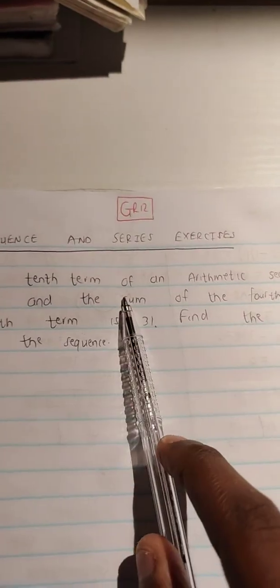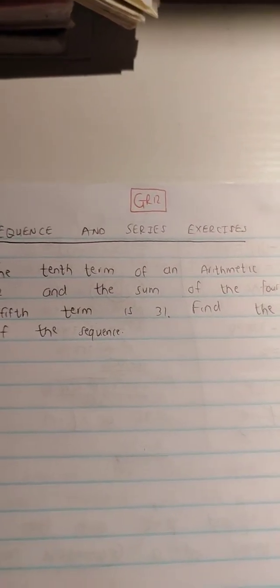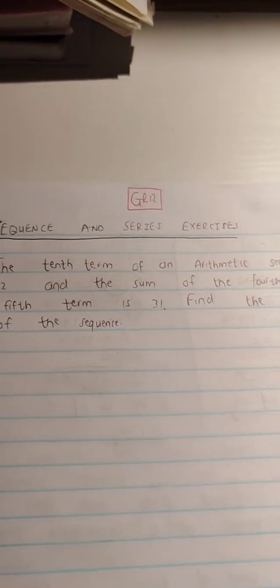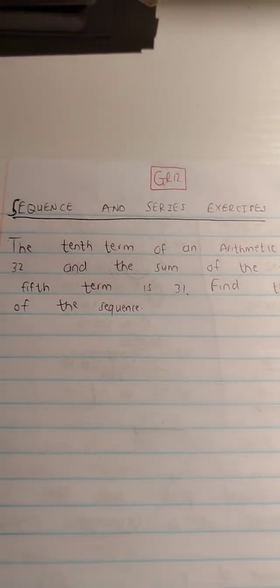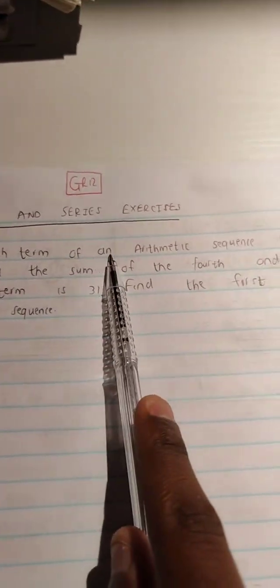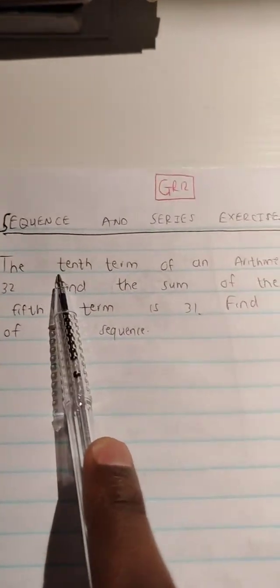With questions like this, we need to first read into the statement and then interpret and set up equations. This is like your simultaneous type equations for sequence and series. So we need to set up 2 equations. Our first statement here will help us set up our equations. Yes, it's 7 marks.